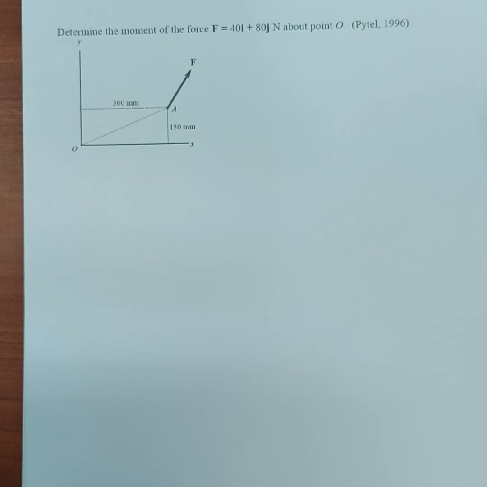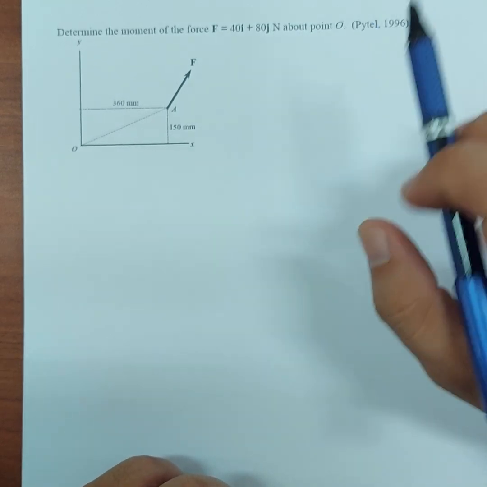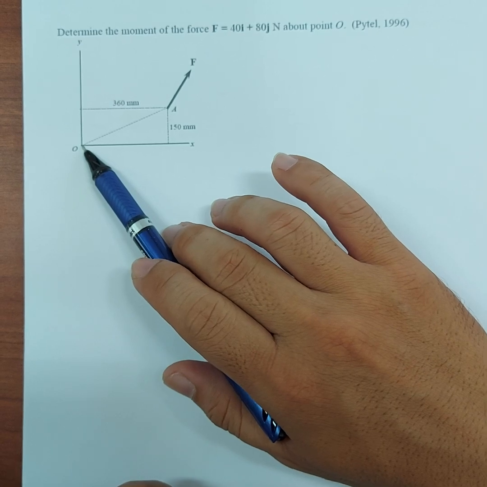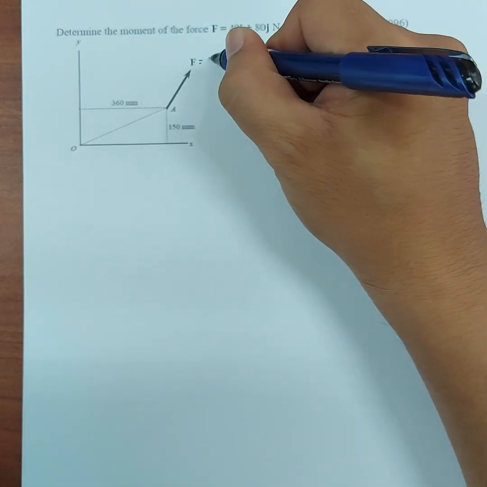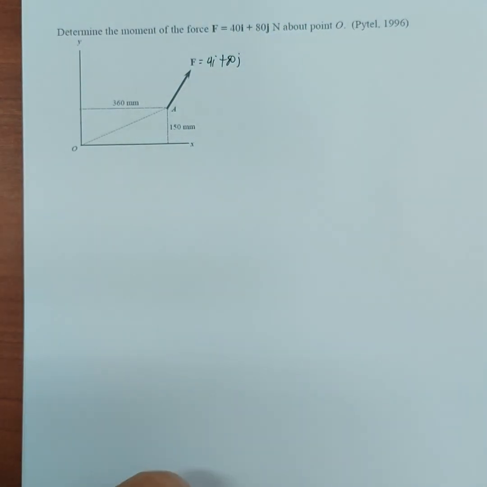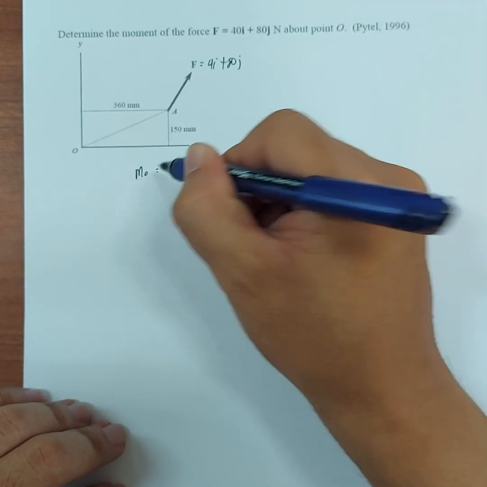Let's see if what we solve is the same, which of course it should be, using the principle of cross product. Determine the moment of the force F. F here is already expressed in its Cartesian vector form, about point O. This is our point O. This is F, 4i plus 80j, in newtons. So to solve for the moment of the force about point O using the principle of cross product, M_O is equal to r cross F.